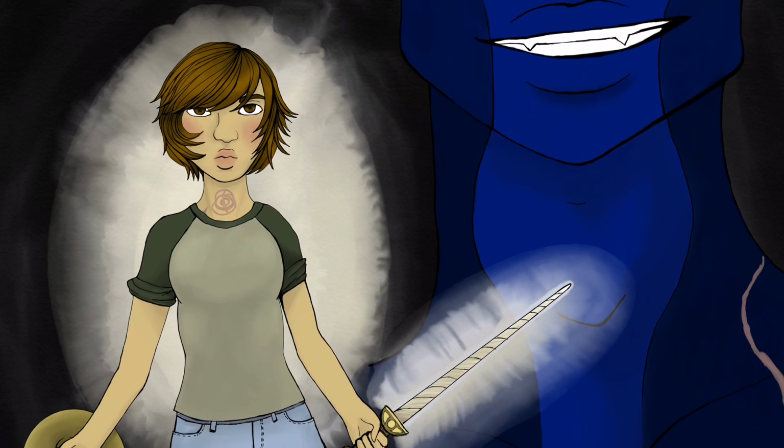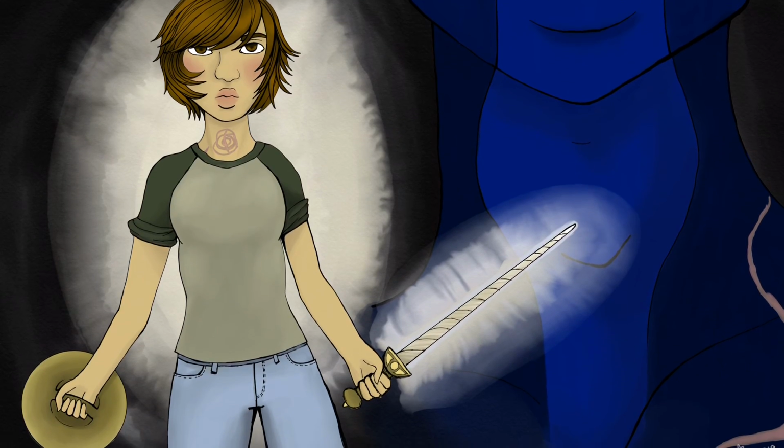Oh, one last thing, her sword is a unicorn horn, so if you're wondering, it is. Yes. Okay, bye.